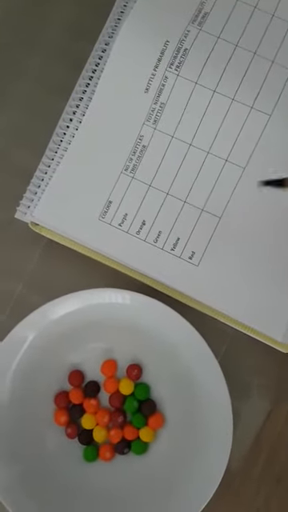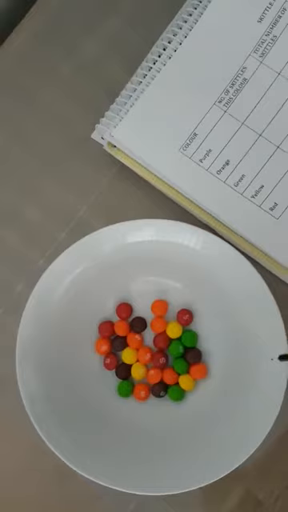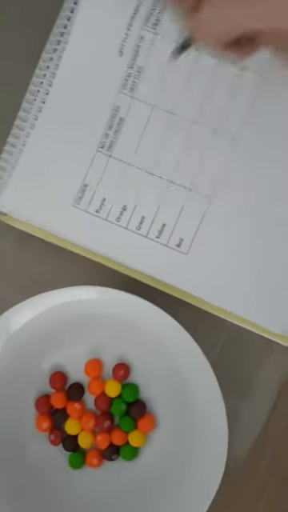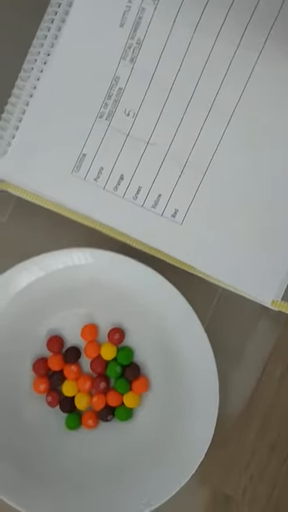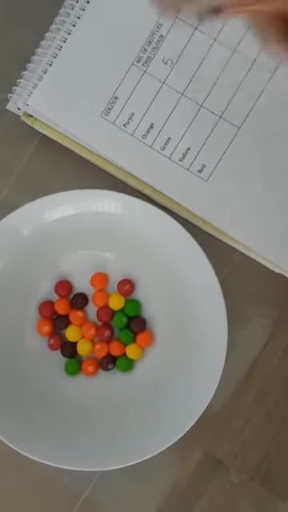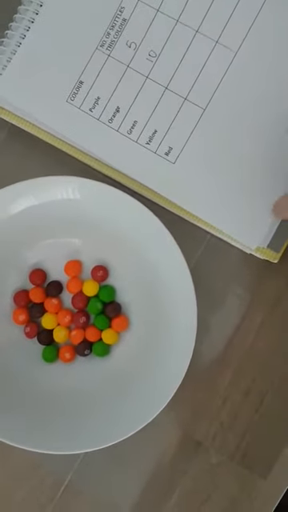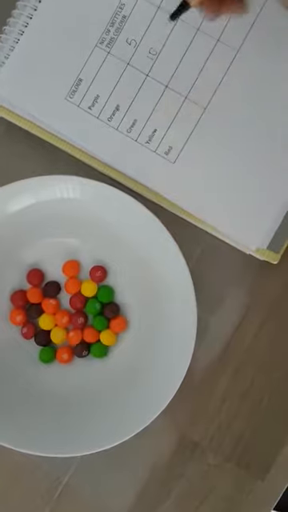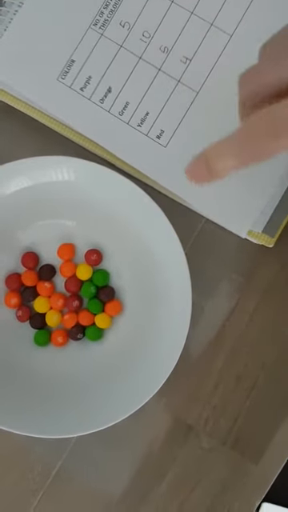To start with, we'll look at how many purple Skittles we have. So we have 5 Skittles that are purple. So 5 goes in this. How many orange? 2, 4, 6, 8, 10. 10 orange Skittles going into this column. Green. 5 green. 4 yellow.